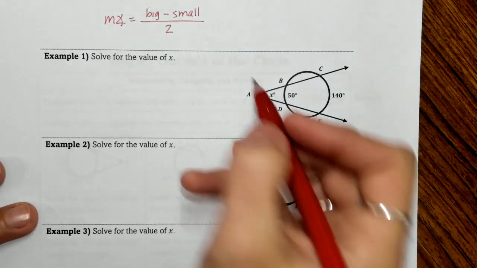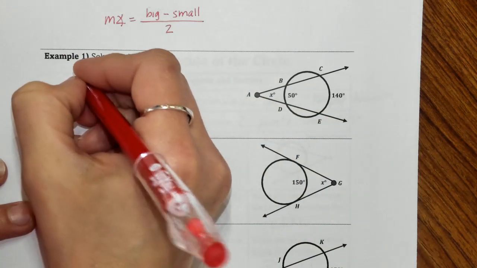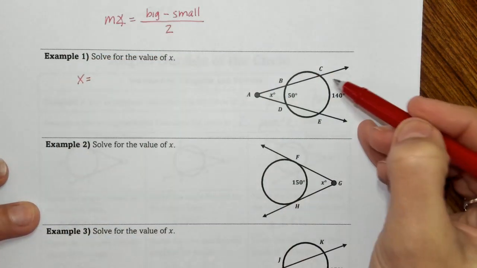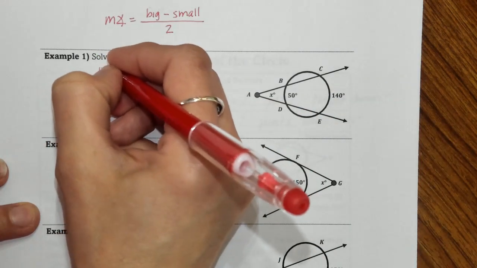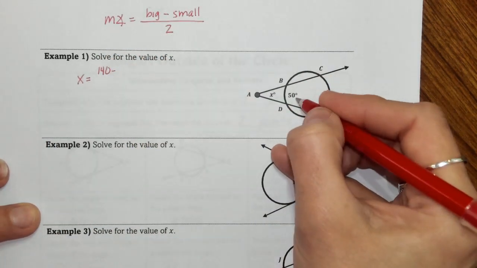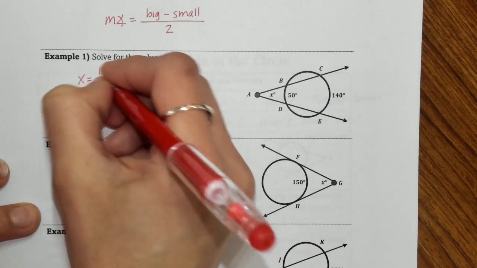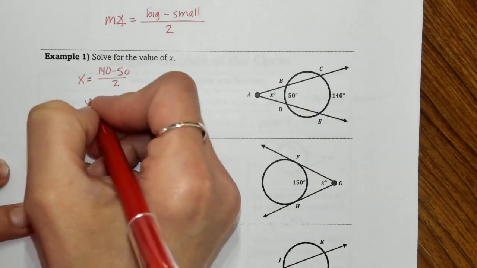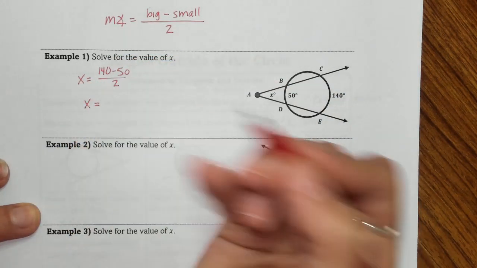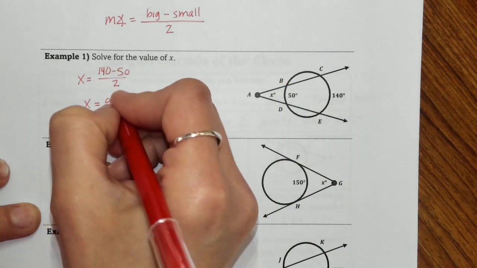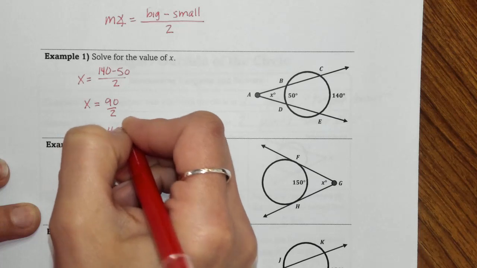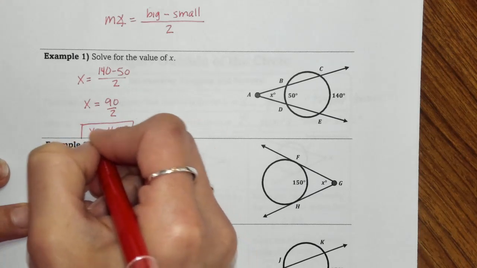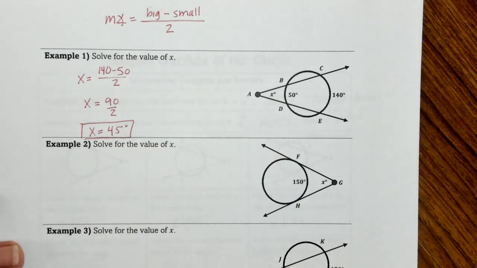So here, our angle, which is x, is going to be equal to the bigger arc, the furthest one outside, 140, minus the smaller arc, 50, all divided by 2. And whether we want to take it one step at a time, 140 minus 50 is going to give you 90 divided by 2. So x is going to equal 45 degrees. Okay, nice, simple, and sweet. So let's take a look at this next one.